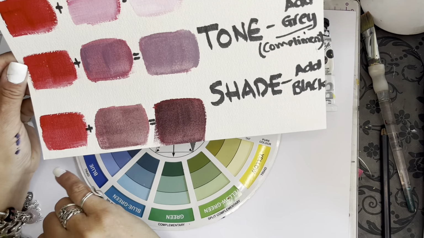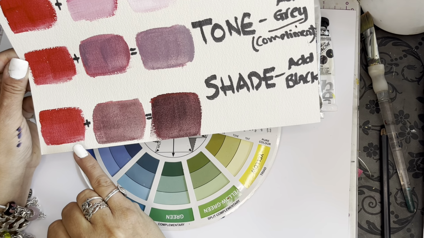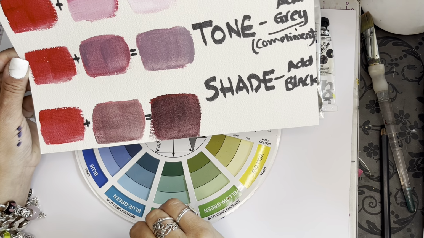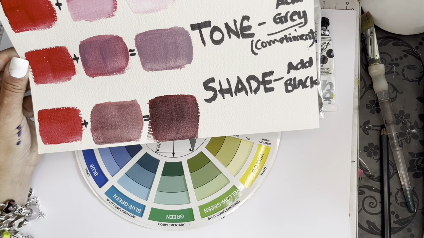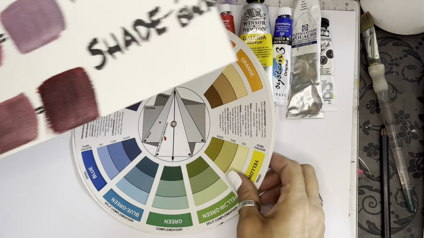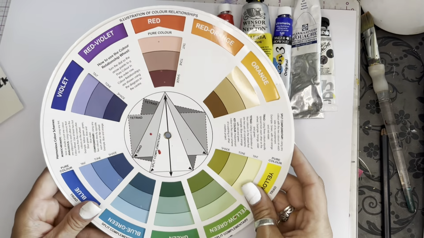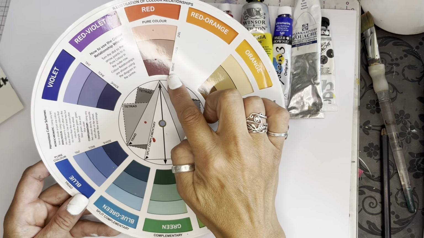If you want to shade a colour, so you want to add a shadow, you will add black. Depending on how much black you use depends on how dark your shadow is. So here, back on the colour wheel, you've got tint, tone and shade.